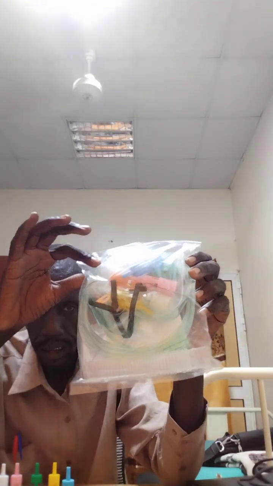But I came across today one of the sets of venturi mask and tubing. This is what they call venturi mask and tubing.